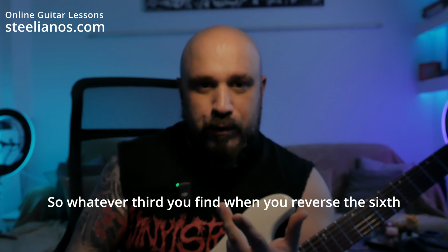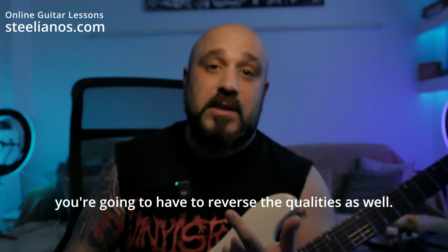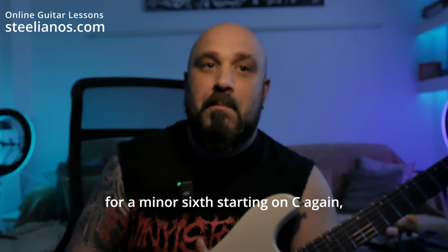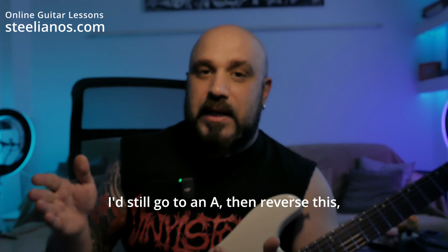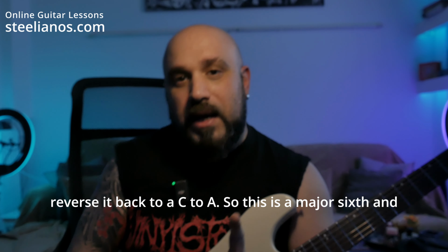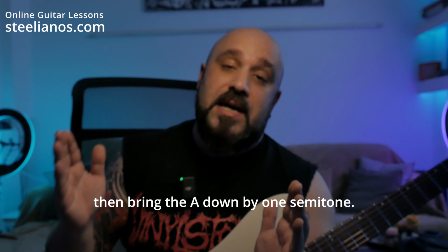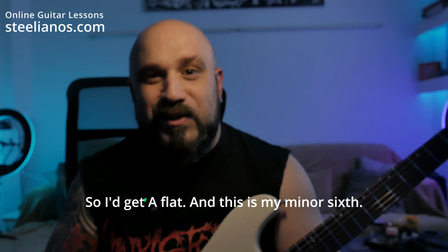So whatever third you find when you reverse the sixth interval that you're looking for, you're gonna have to reverse the qualities as well. So for example, if I was looking for a minor sixth starting on C again, I'd still go to an A, then reverse this, find out that the A to the C is a minor third, reverse it back to a C to A, so this is a major sixth, and then bring the A down by 1 semitone, so I'd get A flat. And this is my minor sixth.